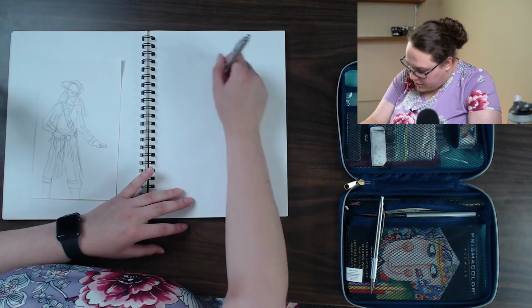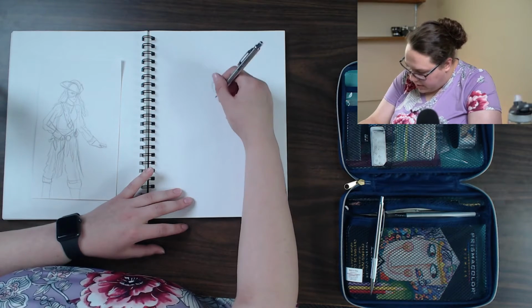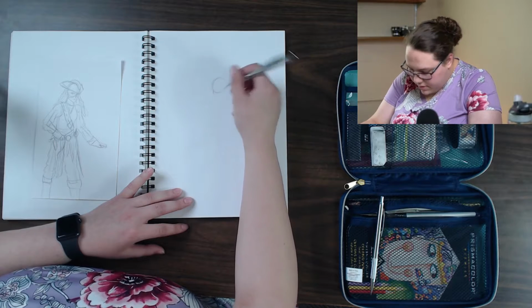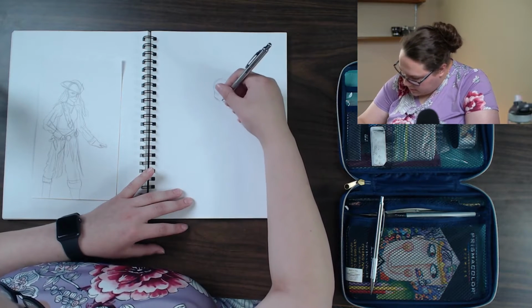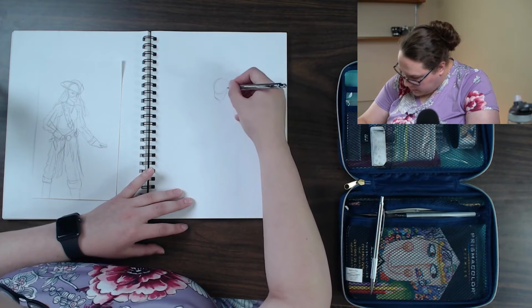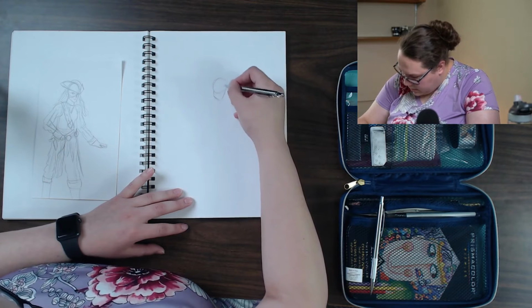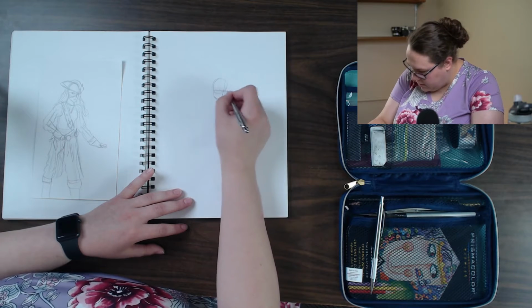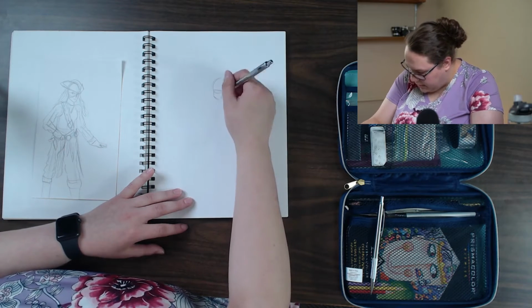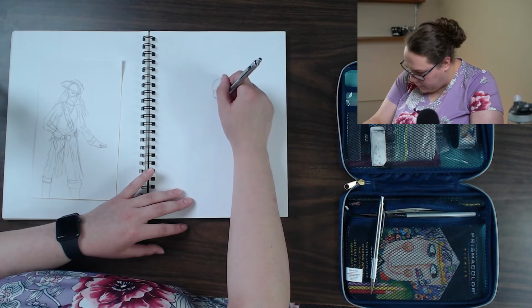We're just going to start out drawing the shape of the character, which I have at a 3/4 view.